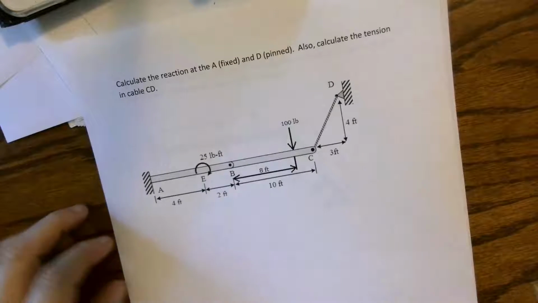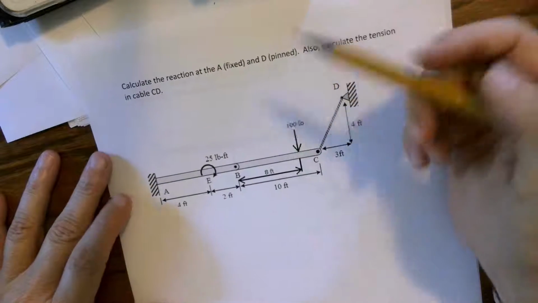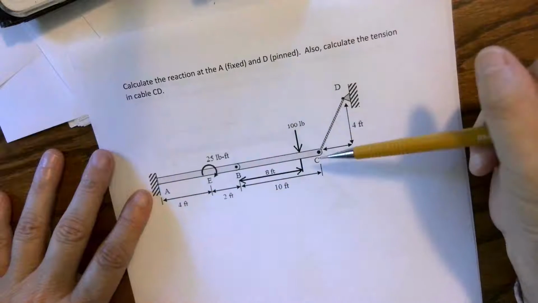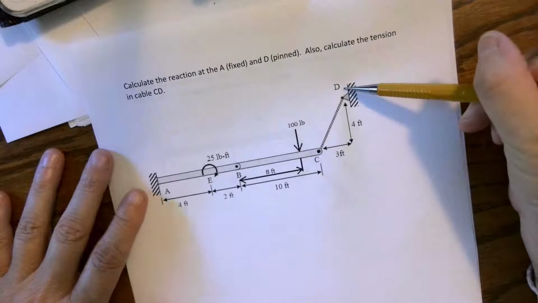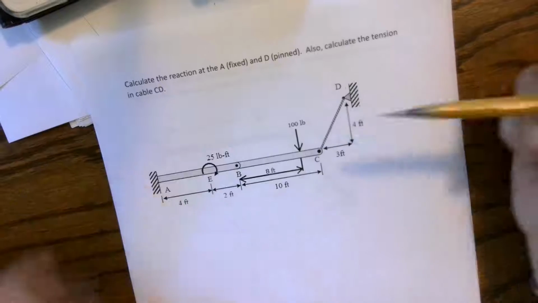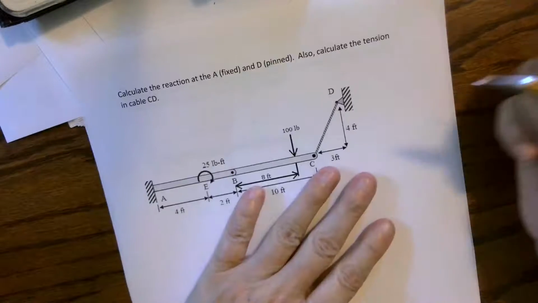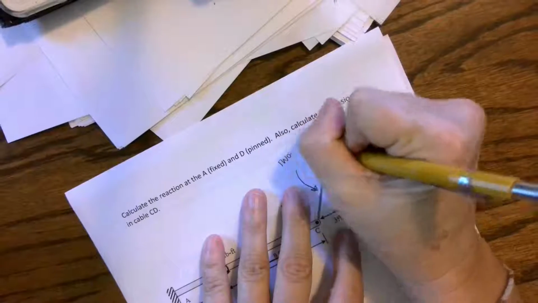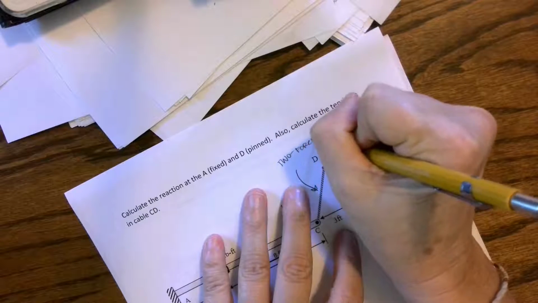So we have yet another example. We want to calculate the reaction at A, which is fixed, and at D, which is pinned, and calculate the tension in cable CD. One of the most important things you can do is start noticing those two force members.